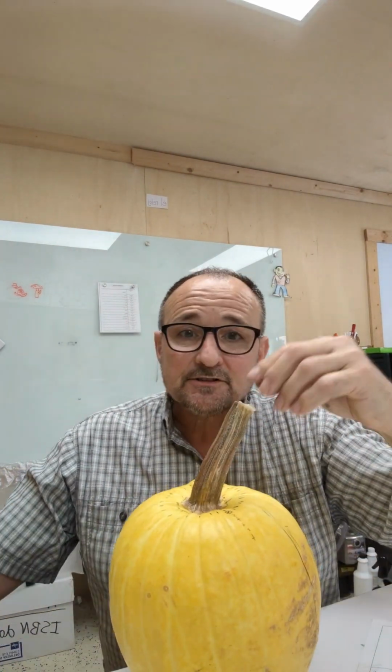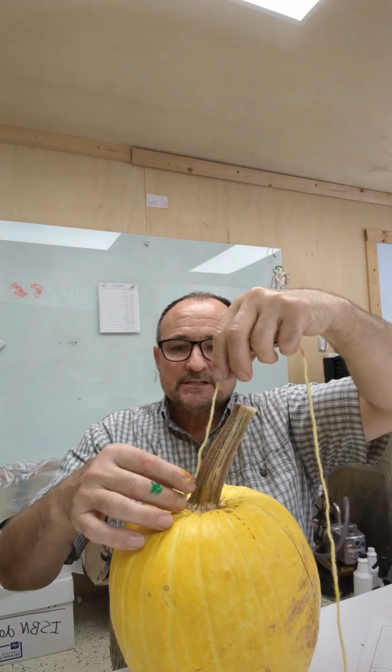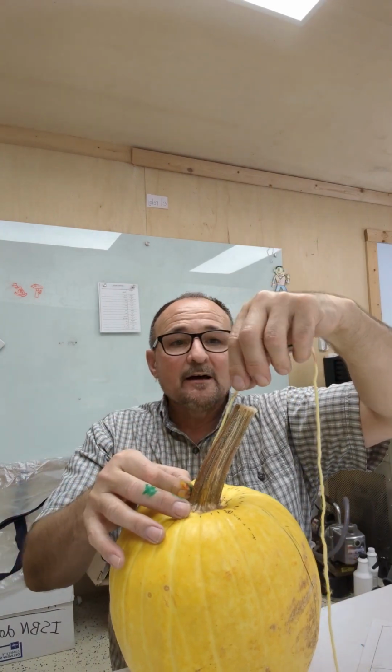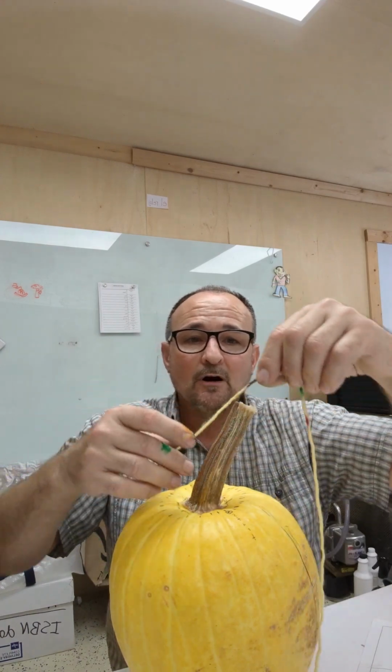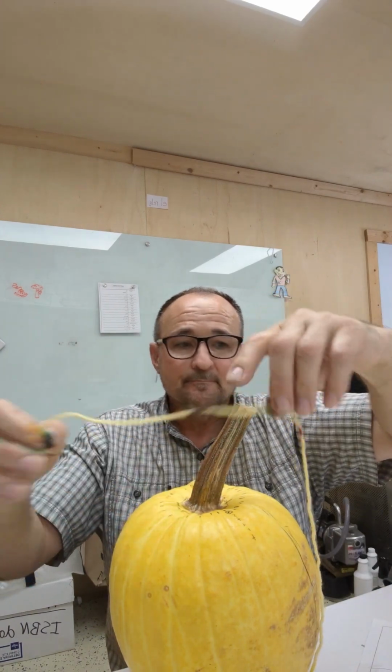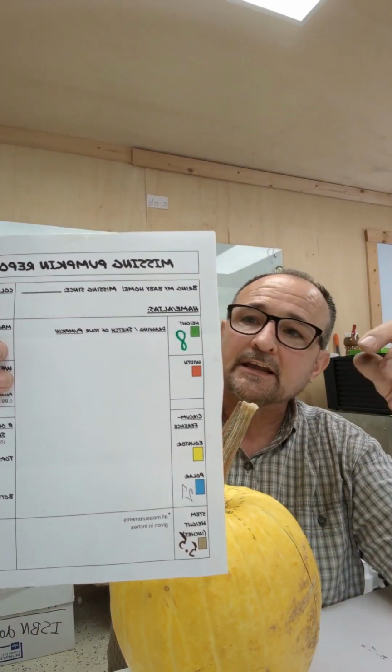The stem is also to be measured, and you'll notice you start with the green at the base of the stem and go to the top, and boom, there's the brown. That's the marking of the length of the stem. And you put all those measurements on your sheet where the color codes are indicated.